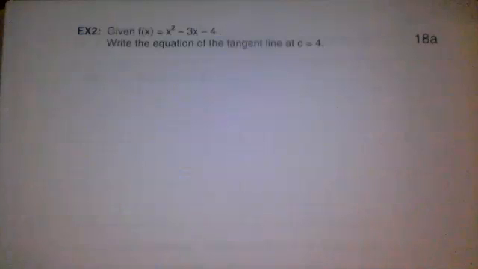All right, so we have one more example. I would suggest that you might want to try this one. Pause your video for just a minute, try it yourself, and then come back and run through it and see if you did it right. But I'm going to go ahead and work it out.